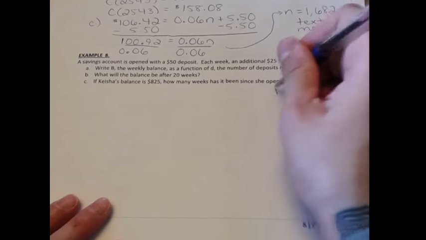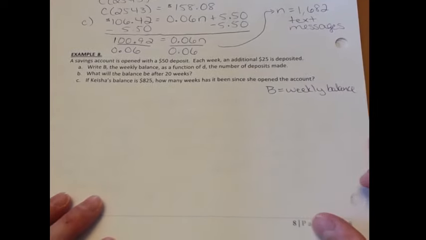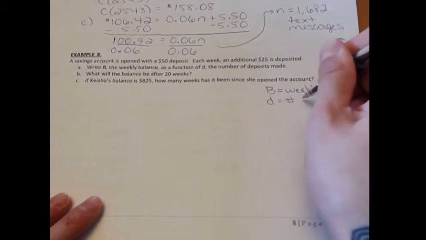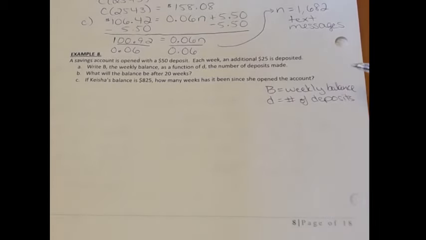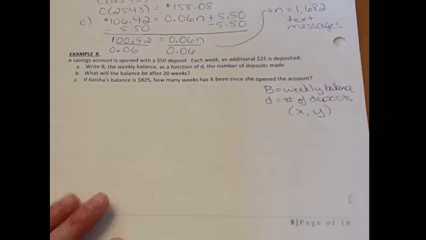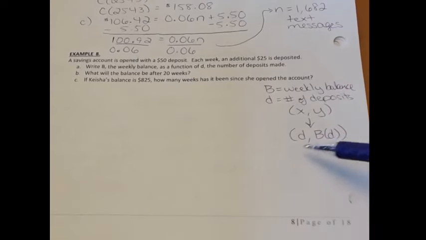All right, so let's take a look at how you did. So we have an answer coming in. Let's check it out. So write B, the weekly balance, as a function of D, the number of deposits made. Again, I want you to note that B is the weekly balance, and also notice that D is the number of deposits. I also want you to note that the weekly balance depends on the number of deposits, doesn't it? So I want you to consider that for this particular function, our x and our y are actually being replaced by D and then B of D. So D, the number of deposits, will indicate what that weekly balance is. So the weekly balance depends on the number of deposits.